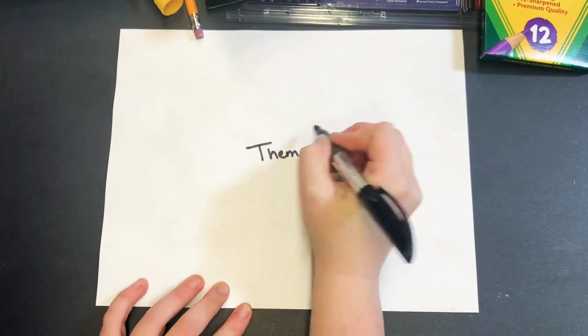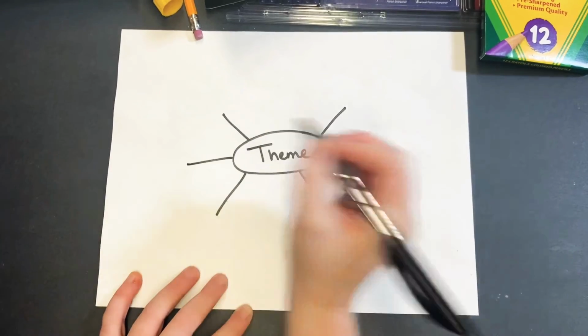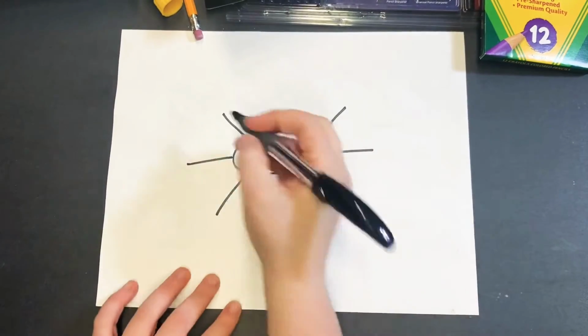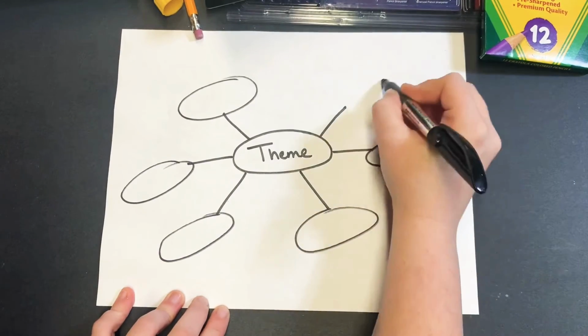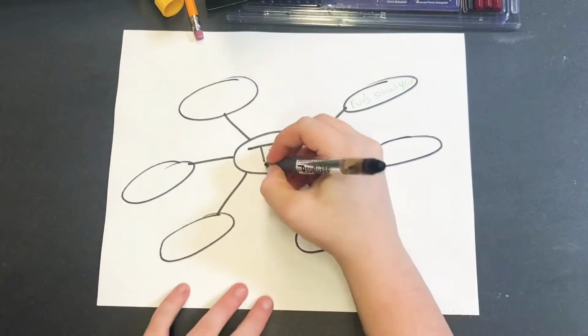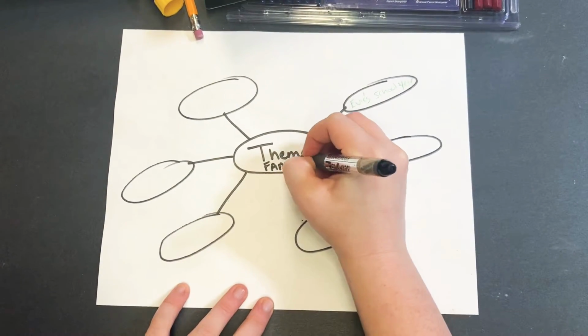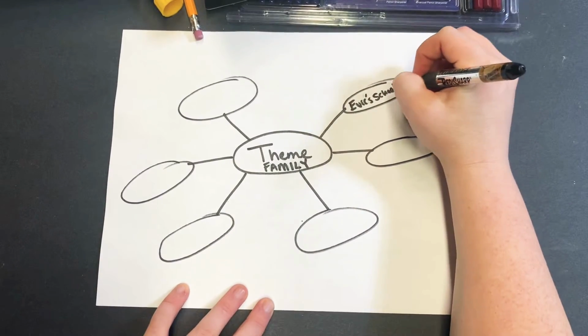Today, after you sign up for a theme, I want you to complete this brainstorming activity. You're going to write your theme in the middle, and then go ahead and map out a few different ideas around that theme. Now, the theme I ended up picking was family. That was my focus, and now I want to think about different ways to interpret this theme.